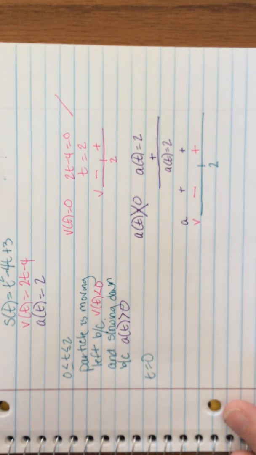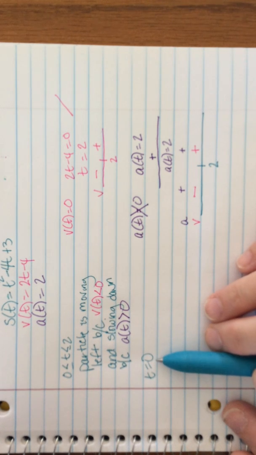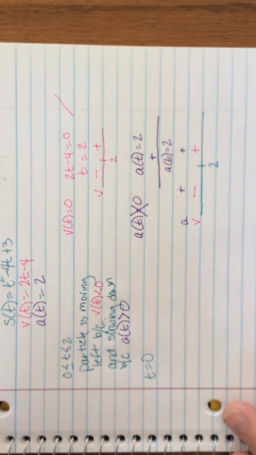So at t equals 0, the particle stops because V of t equals 0. Let me think about that for a second. That's not correct.